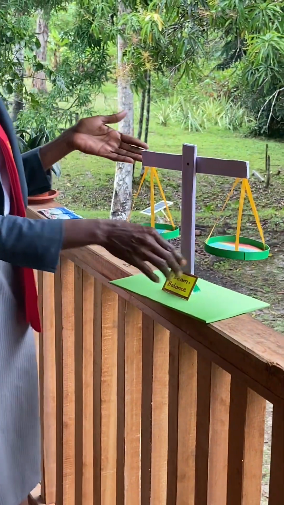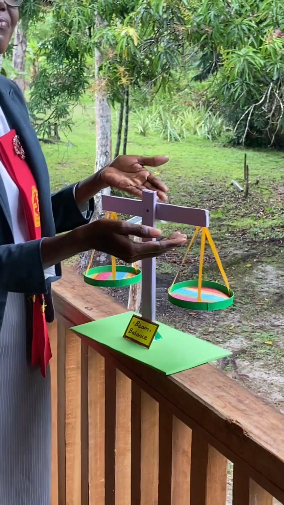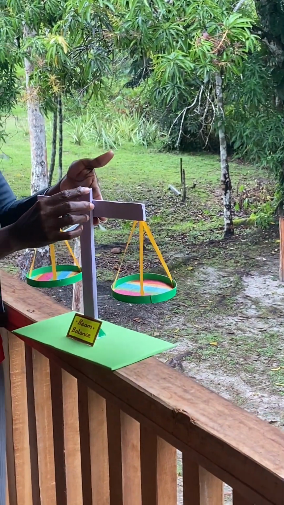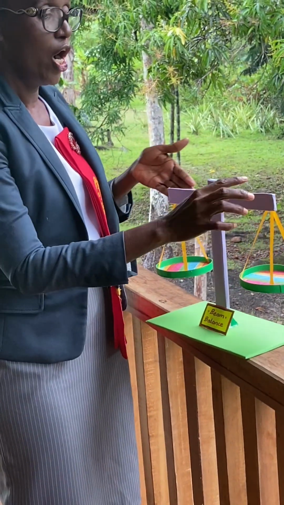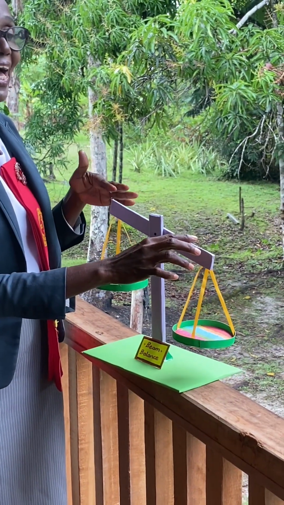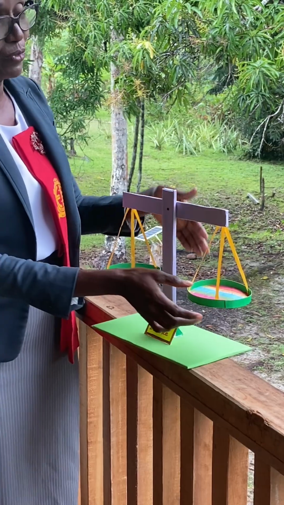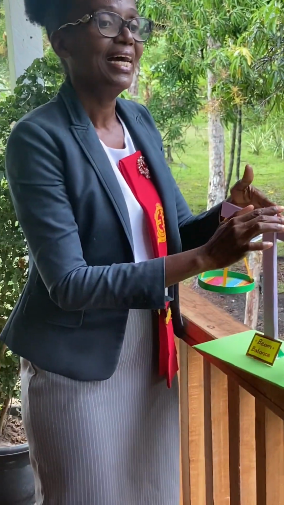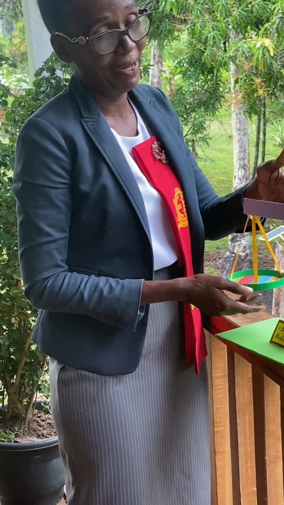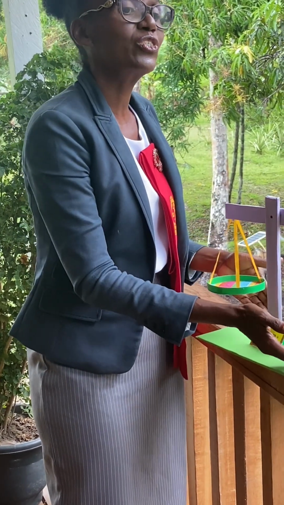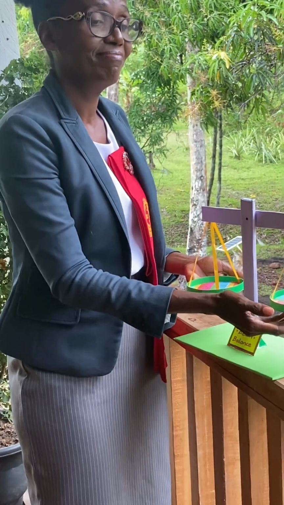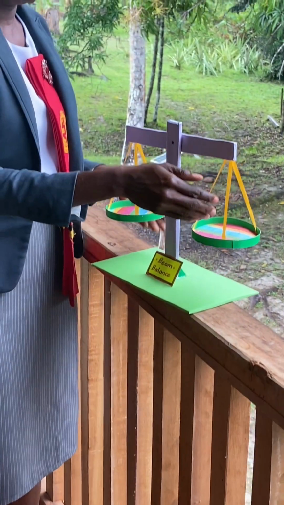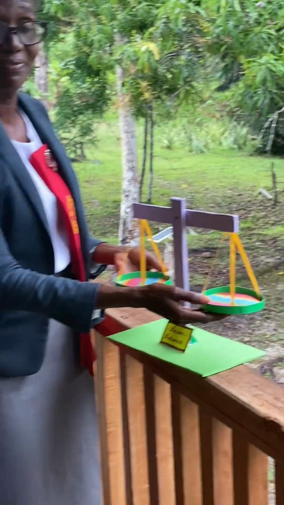And then we have the beam, or we can call it the arms. This long bar that sits across the middle can move up and down at both ends. And lastly, we have the plates or the pan. And these two small trays hanging at each end of the beam are for objects to be placed in them so that they can be weighed.